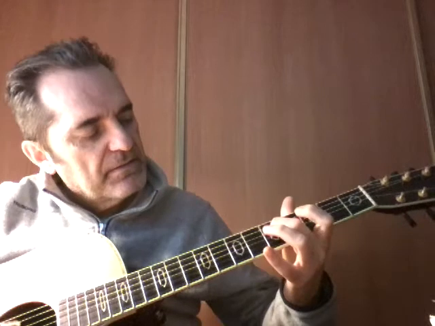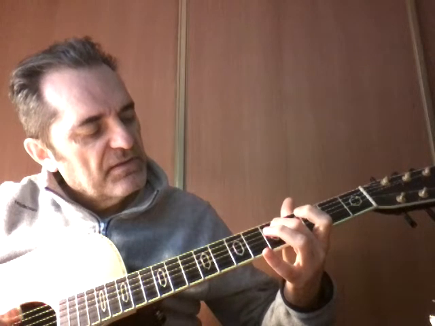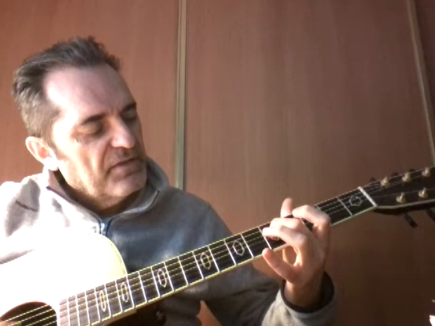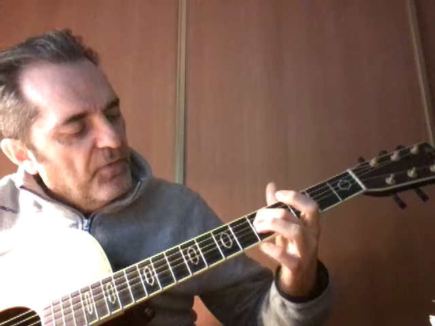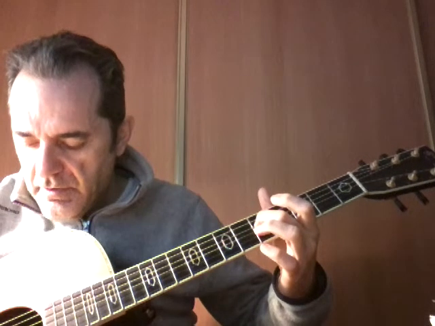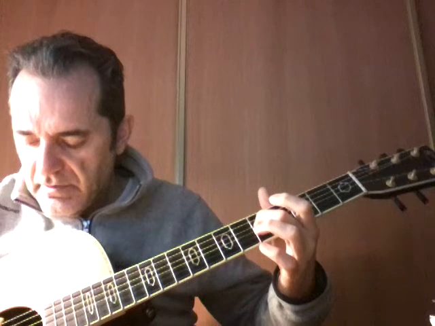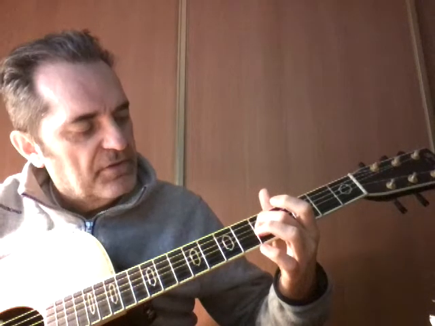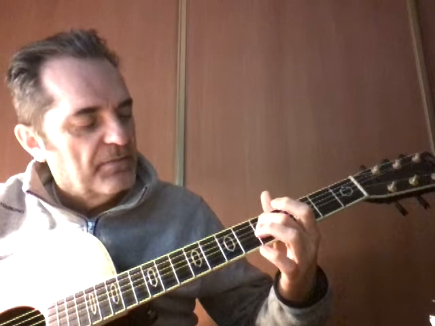So you can see that these strings, if you play on the 5th fret of the 4th string and the G that is below, it sounds the same note.